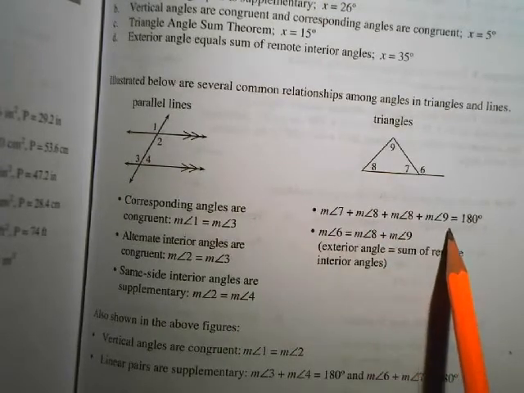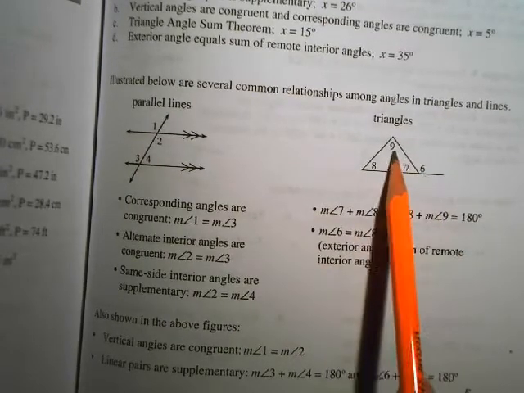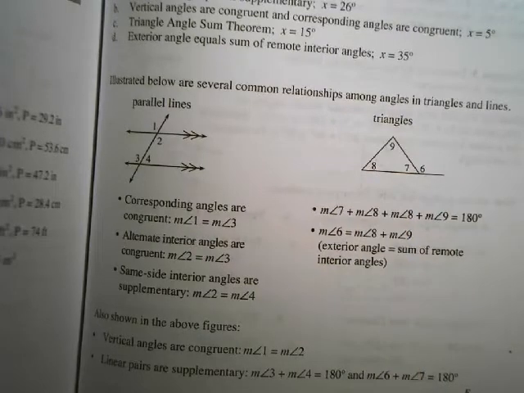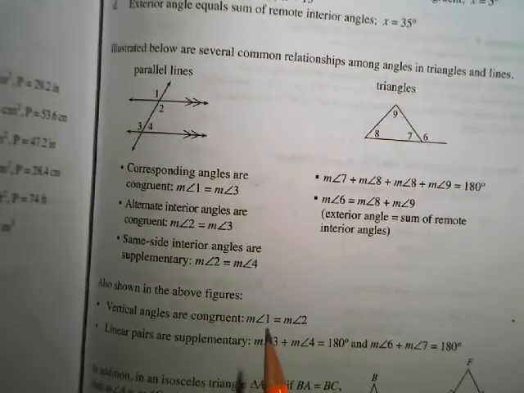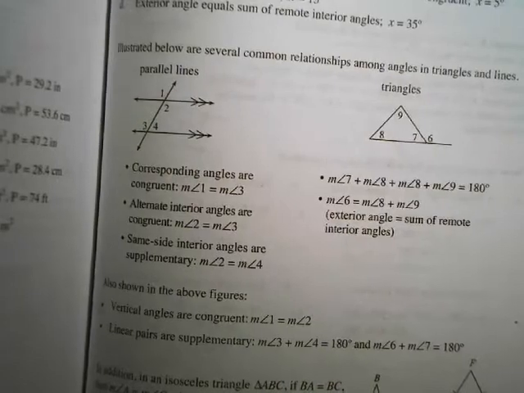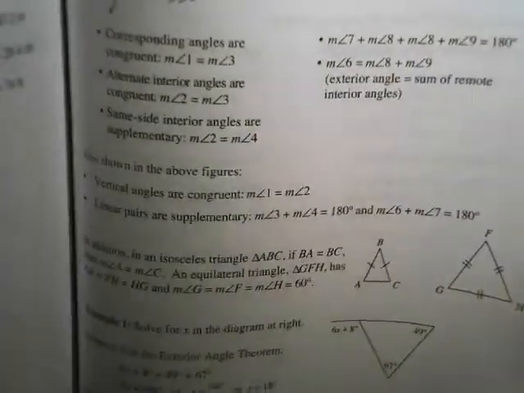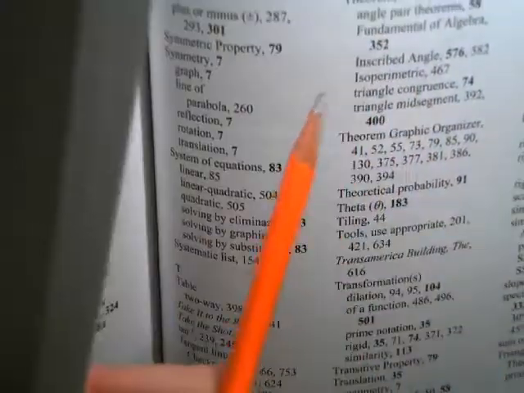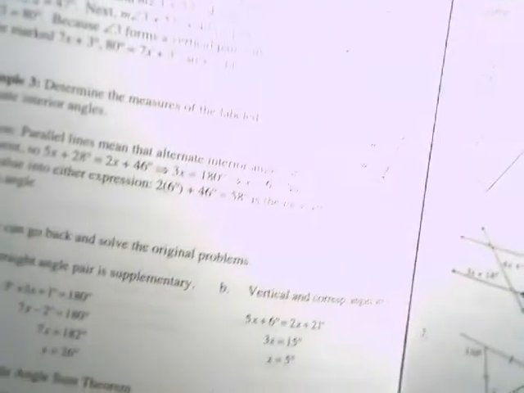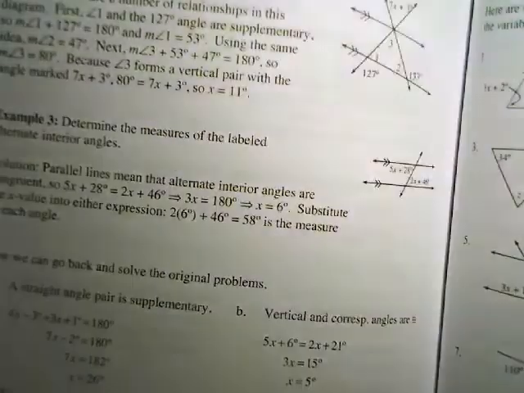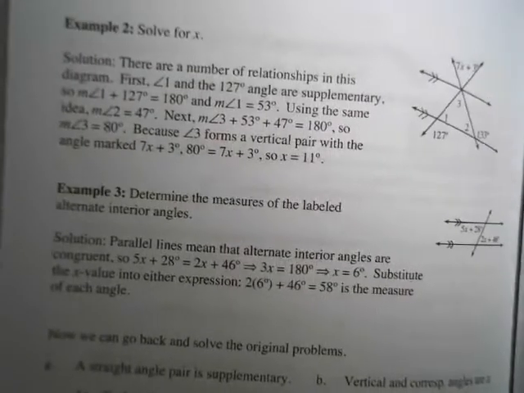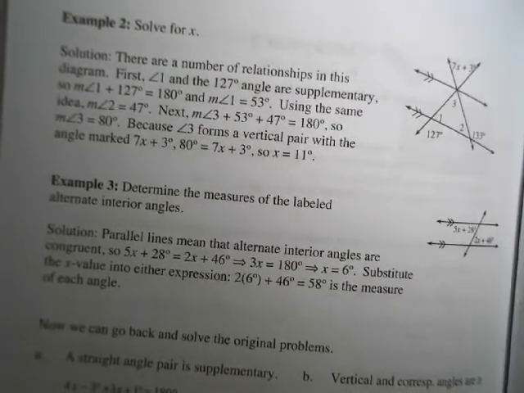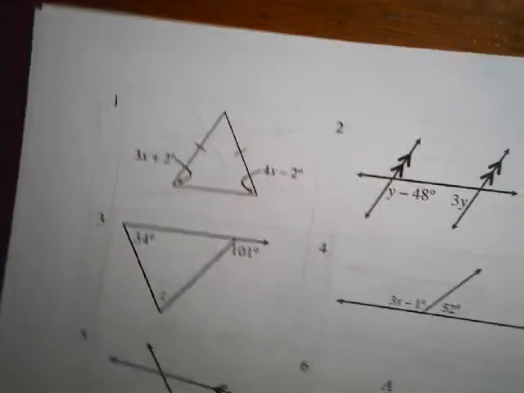Angles in a triangle add up to 180. The exterior angle equals the remote interior angles. Vertical angles, linear pair, isosceles triangle. So all the things that you're supposed to know about angles are on page 717, and then you've got a couple of examples to help you review. I'm going to go through 1 through 20, and I may split this up into 2 videos just so it doesn't get too long.